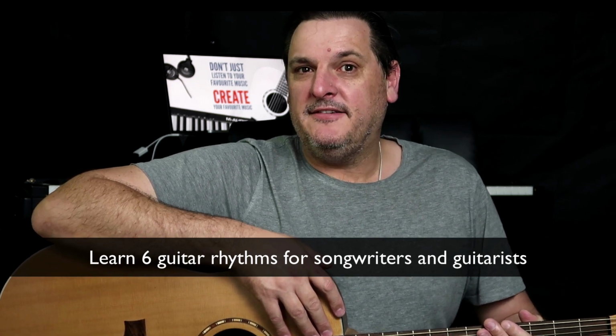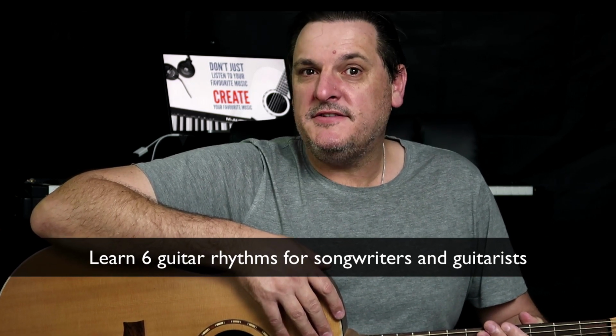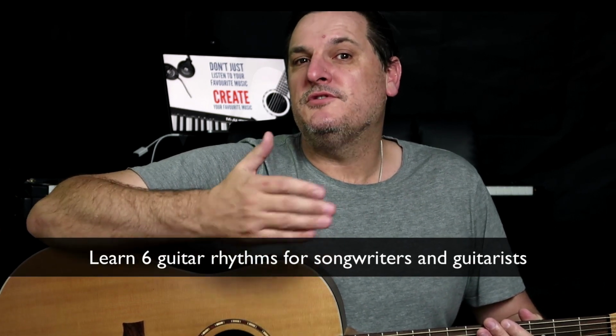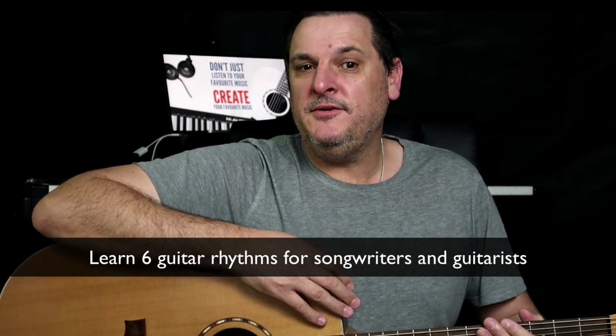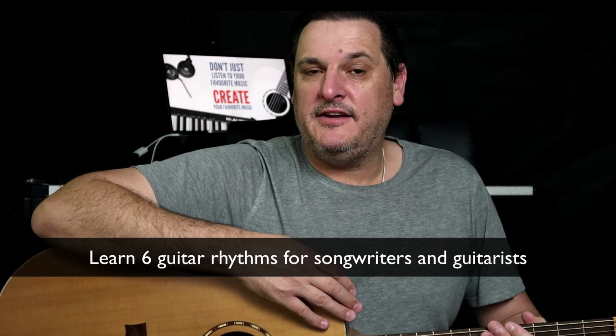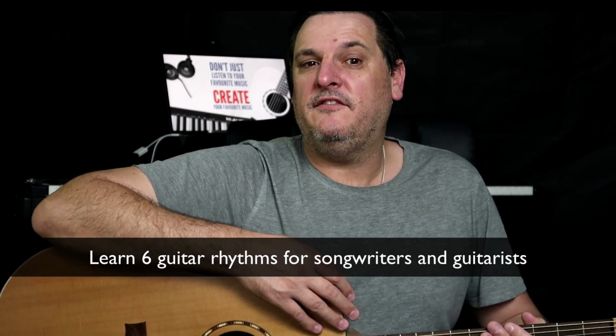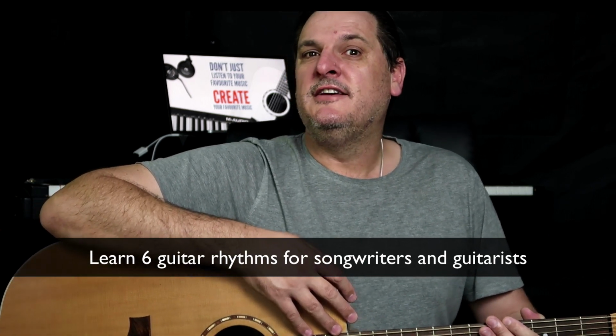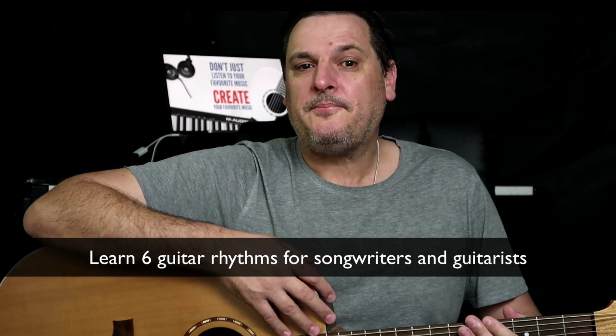What you will learn is 6 different guitar rhythms and each of them are quite different. We will start off fairly simple and work towards more complex rhythms towards the last few. The guitar rhythms are in 4/4. We also have a 6/8 guitar rhythm and a couple of guitar rhythms that use 16th notes as well.